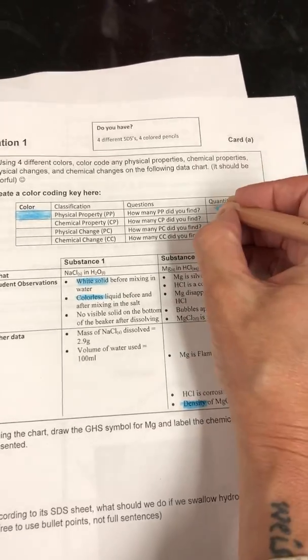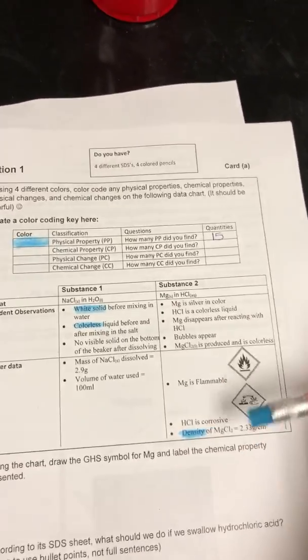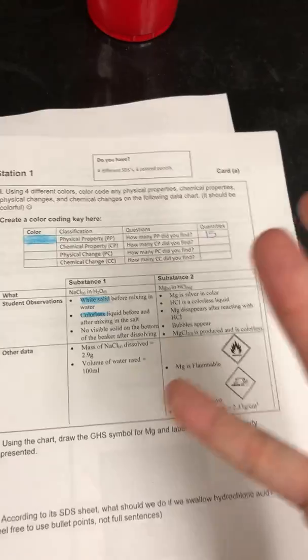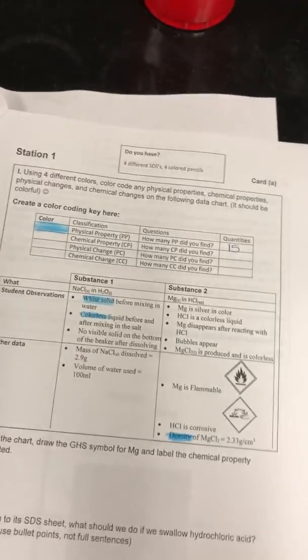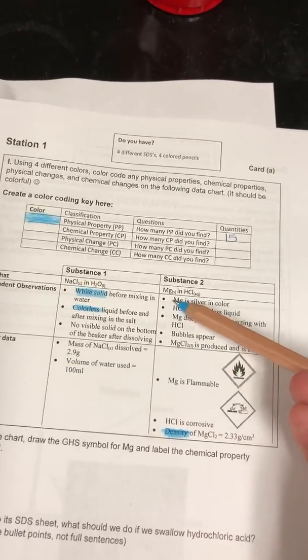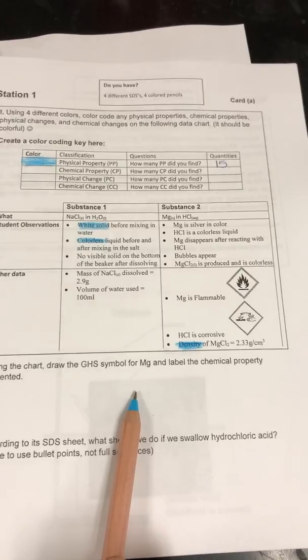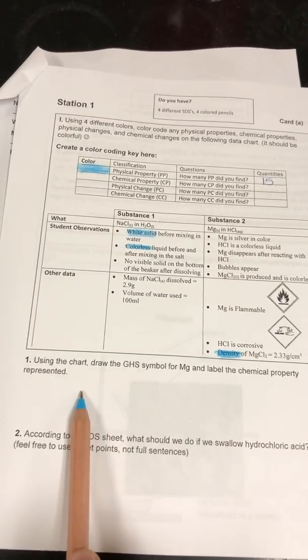And so I'm going to make up a number. Let's say 15. Okay, guys, there probably is not 15. Do not write that number. All right, so I'm going to say 15. But then when you come together, you check with your teacher the numbers, you're going to see how many you got right on that. Okay, using the chart, draw the GHS symbol for magnesium and label the chemical property represented.